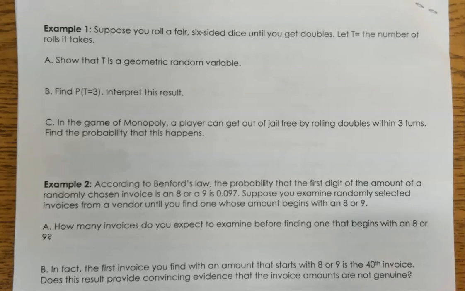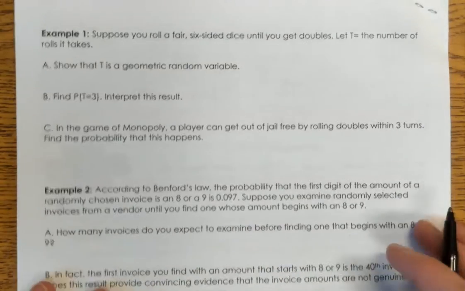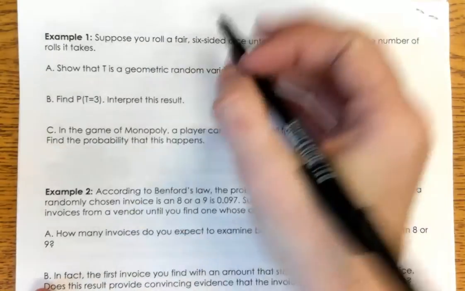Okay, AP Stats, we just had this very last page of the packet to finish. And of course, let me tell you, there's a typo in example 1. So let's go ahead and fix this.